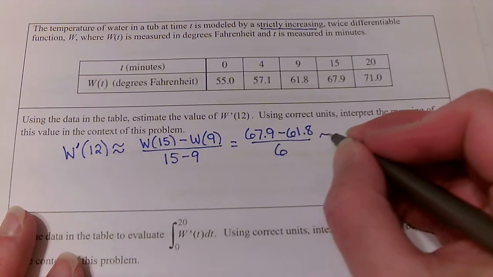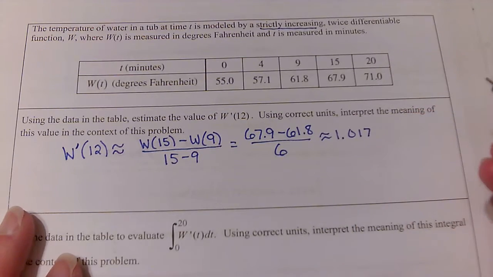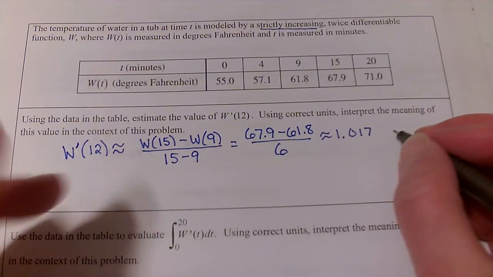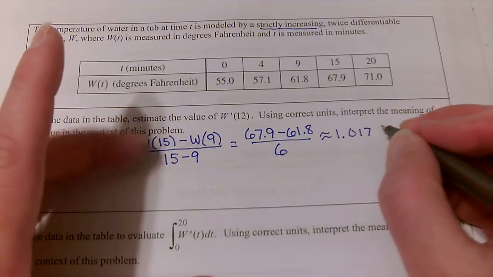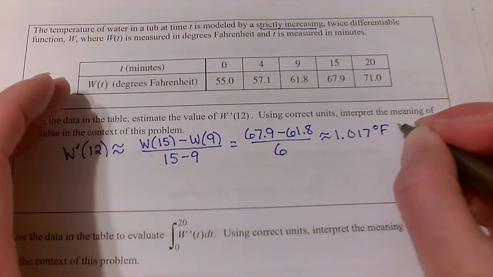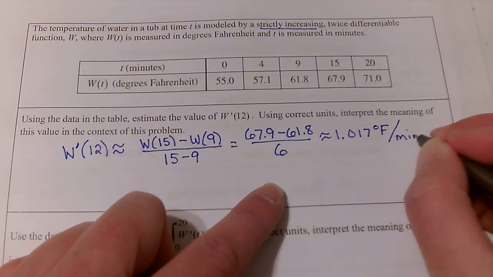And I get, this is approximately 1.017, 3 decimal places. And this is a rate. So this is the change in temperature, degrees Fahrenheit, per time, minutes.